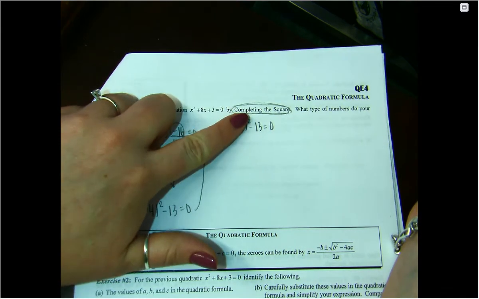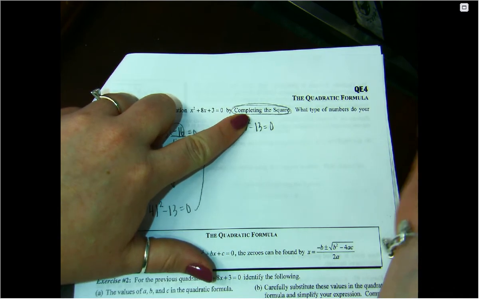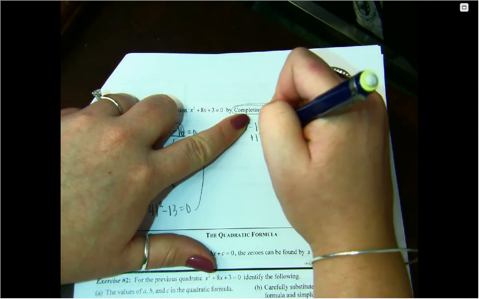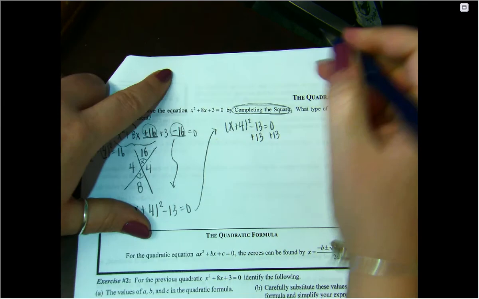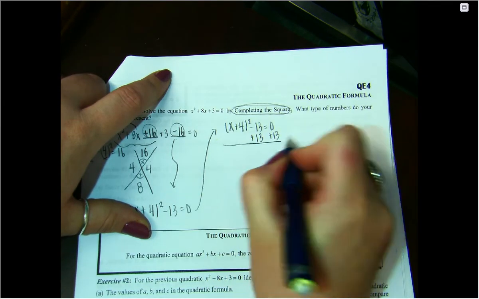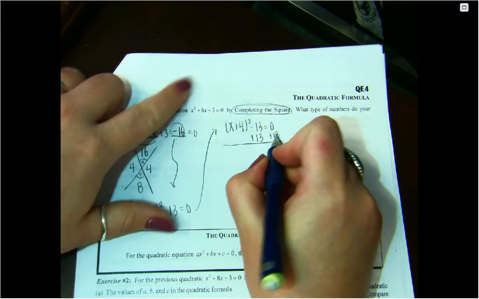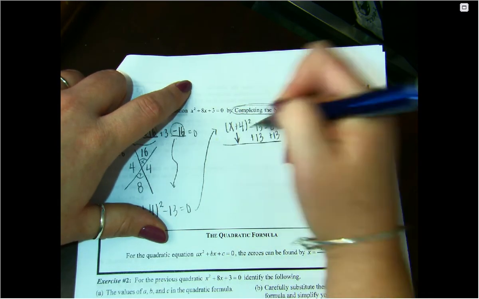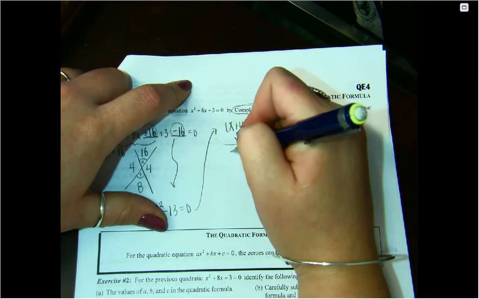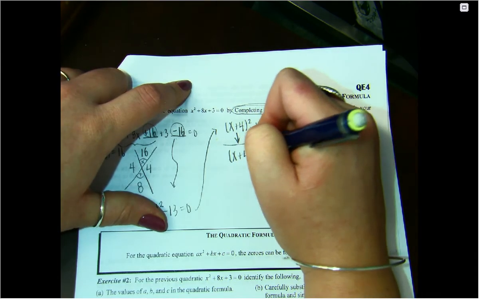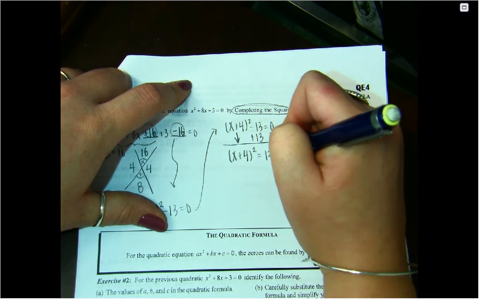So if I want to solve it, I'm going to cover the x because that's the last thing I want to touch. And I'm going to move my constant by doing inverse operations. Okay, so the inverse of minus is add. So I'm going to add 13 to both sides. Go back to the beginning and bring down what I didn't use yet. So x plus 4 squared equals 13.